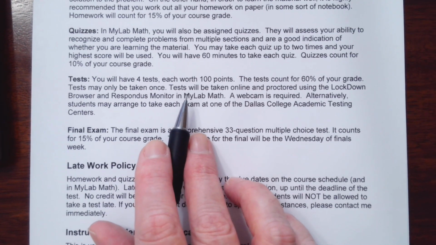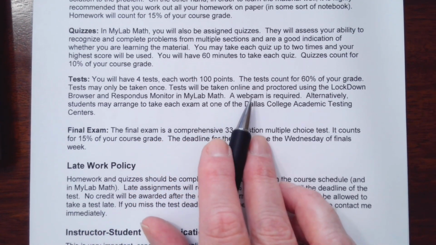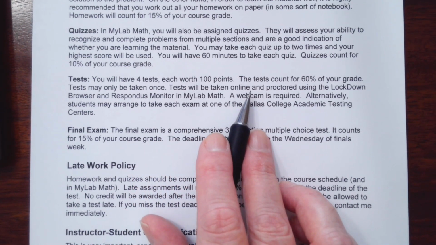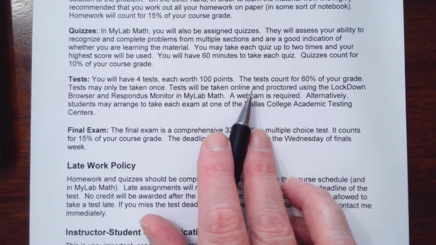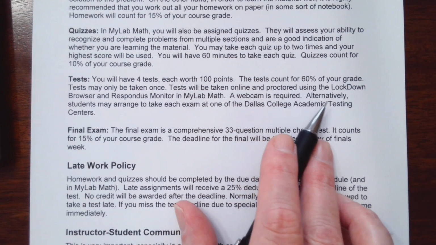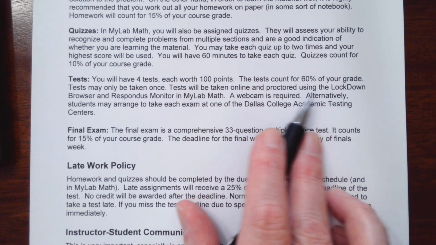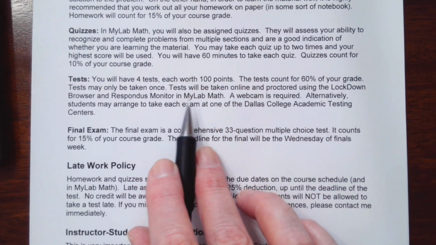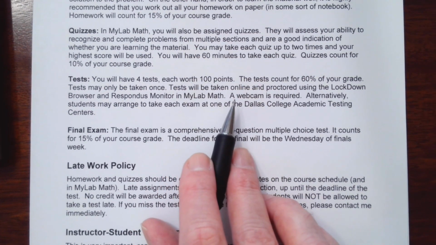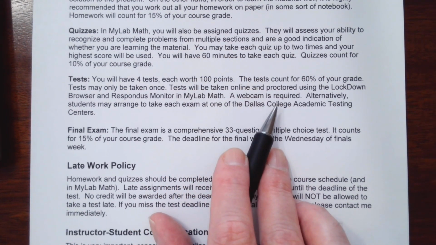As far as the tests are concerned, I do want to mention that because this is an online course, we're required to have at least the majority of our tests and the final proctored. We use Lockdown Browser and the Respondus Monitor that's in MyLab Math. You will need a webcam to use it.